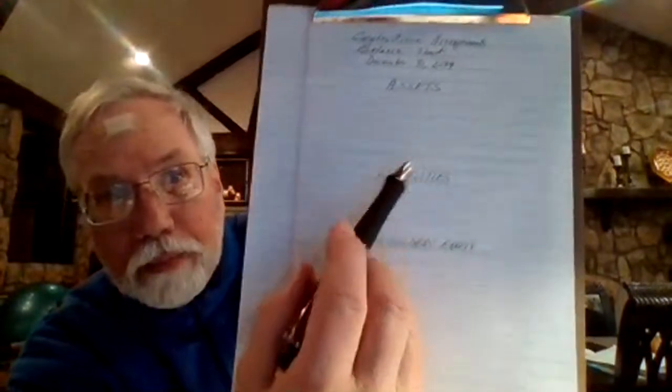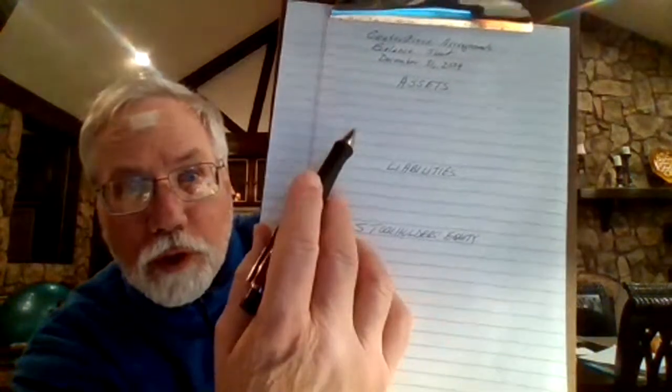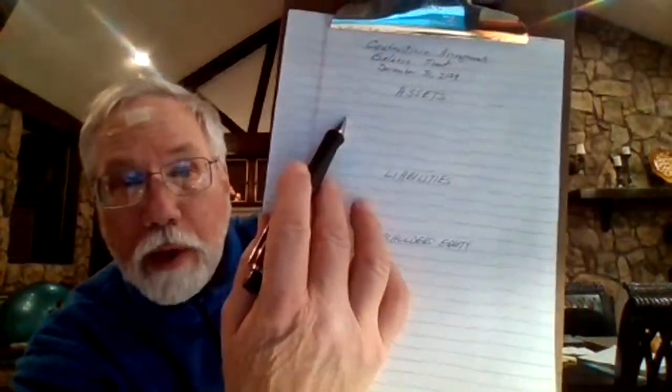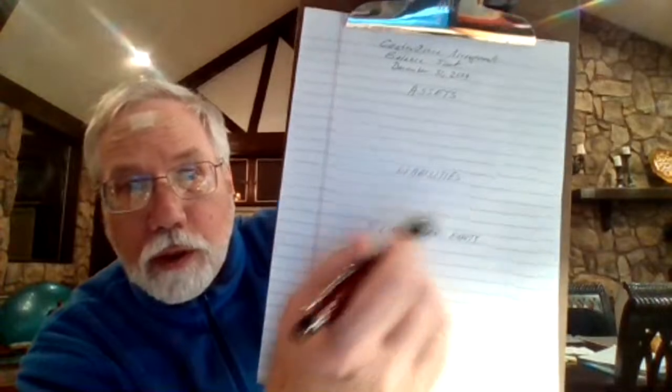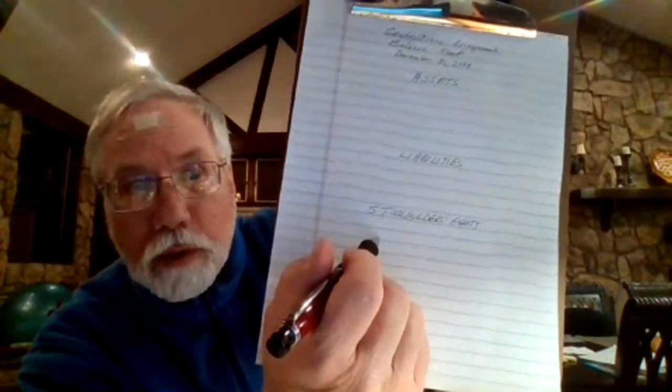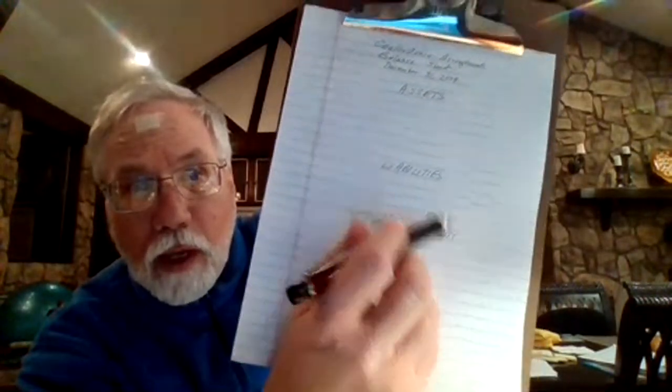Assets up the top, followed by the liabilities, followed by the stockholders' equity. And we'll just go back to the trial balance, list all the assets, total them, list all the liabilities. I think there's only one in this case. List it, list the equity accounts, total them, combine the liabilities and the stockholders' equity, and that should equal the total assets.